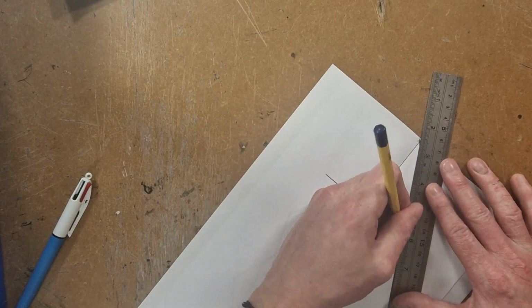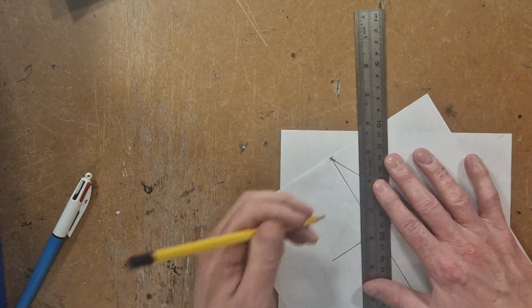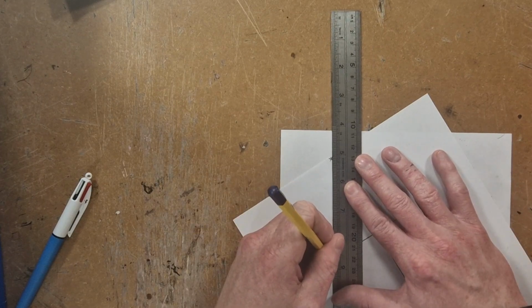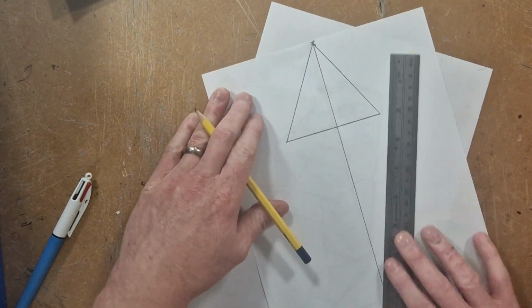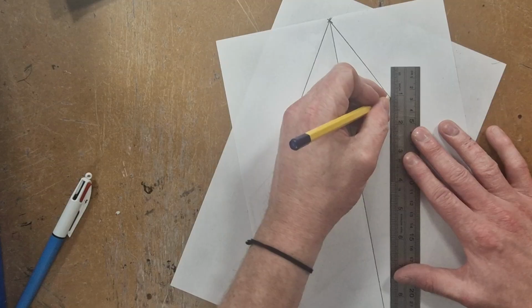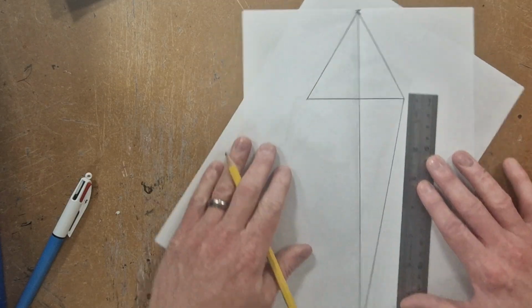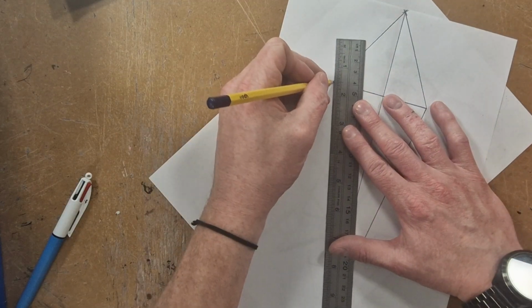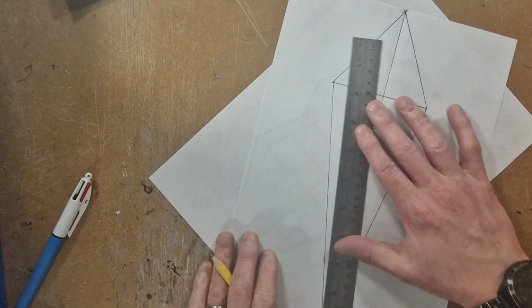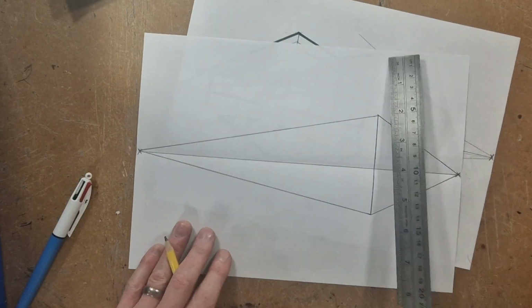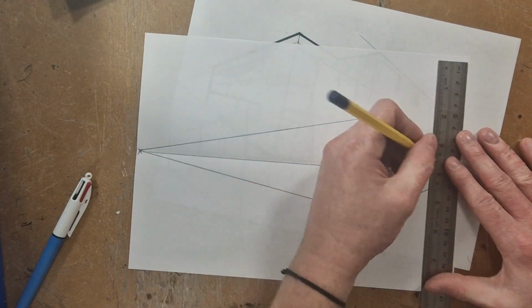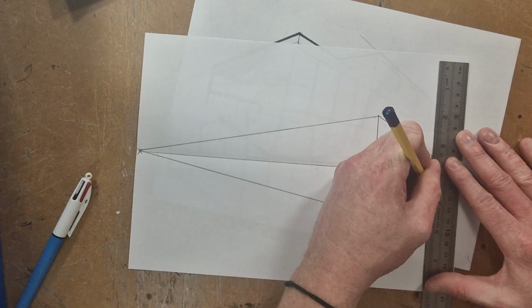So I just want you to be quite adventurous with this. I want you to explore and try different shapes and try different houses techniques. You might be able to add a traditional roof on there. You might be able to do a modern house, not just a cantilever.